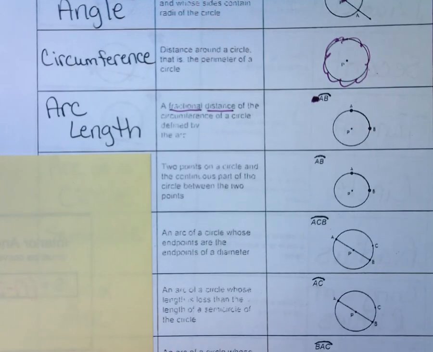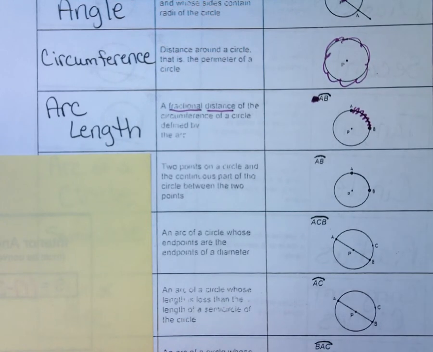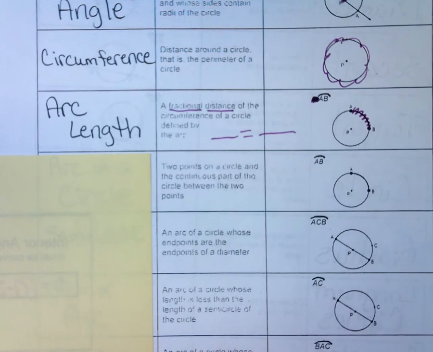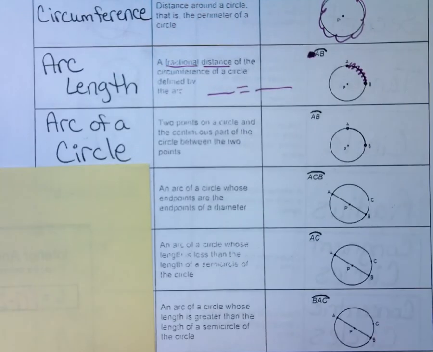So if I'm talking about the distance around a piece of the circle, that's arc length. That's when we set up a proportion if I wanted to solve it. So that little m shouldn't be there, because the little m means measure, like how many degrees. And arc length isn't how many degrees. It's like how far is it. Okay, how about the next one? Arc. Any piece of a circle is called an arc.